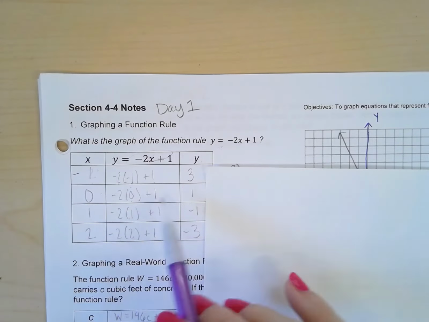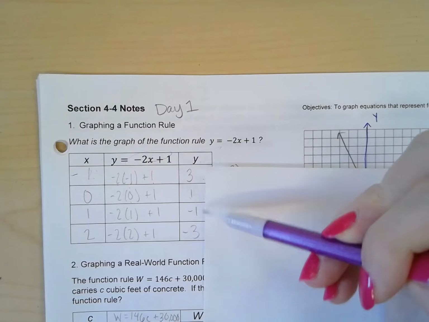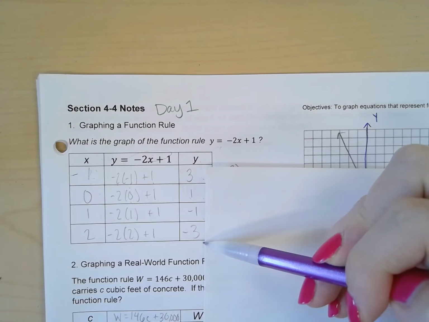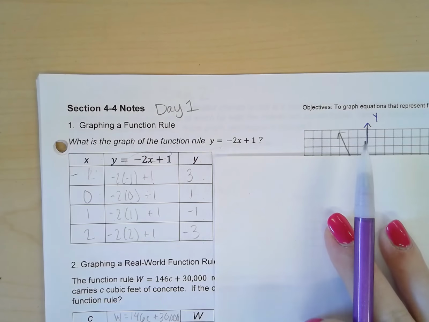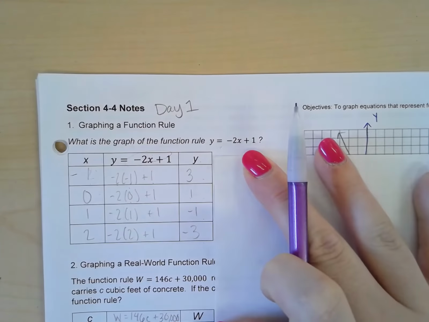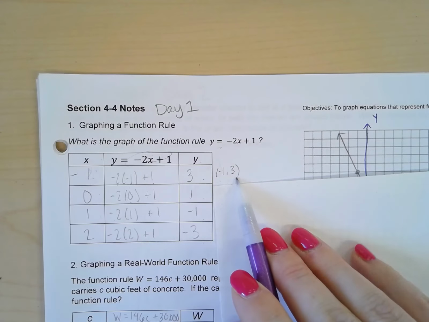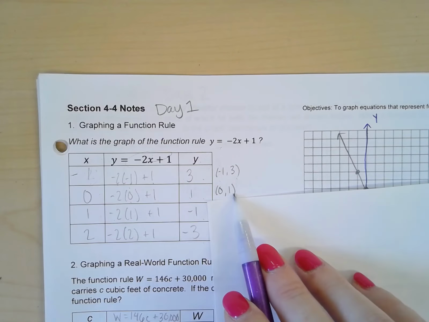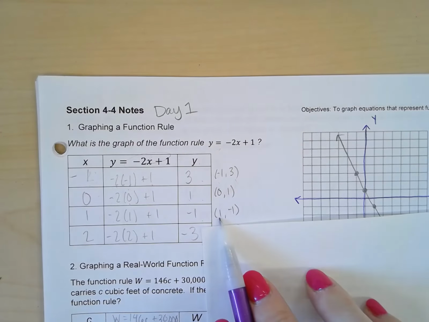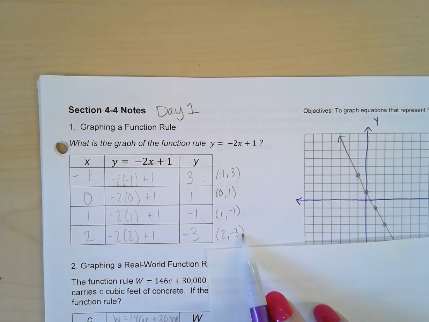So I just went ahead and solved all of these. Okay, so I got 3, 1, negative 1, negative 3. These just give me x, y coordinates. The x number is here, the y number is here. So my first coordinate that I'll have to graph is negative 1, positive 3. The next one will be 0, positive 1. The next one, positive 1, negative 1. And the last one will be positive 2, negative 3.